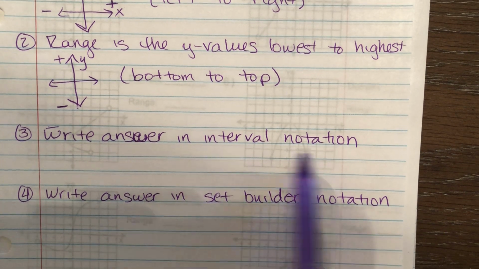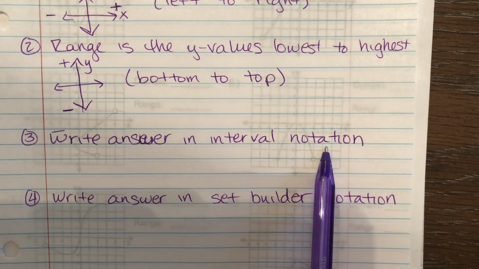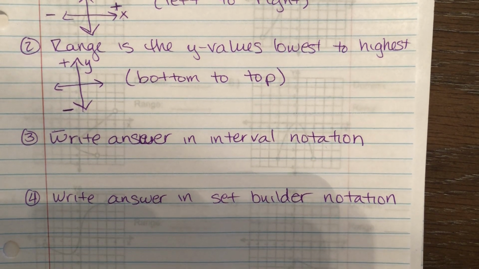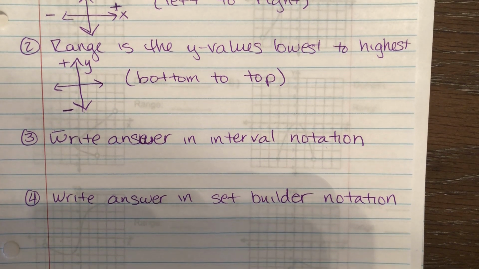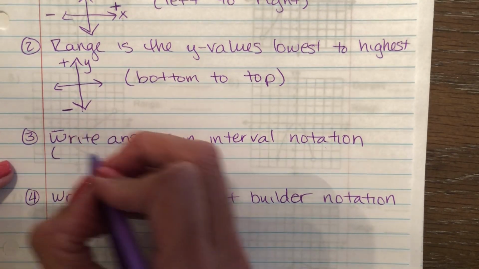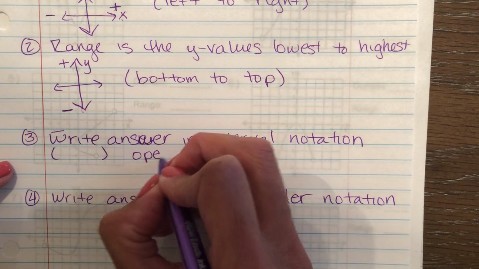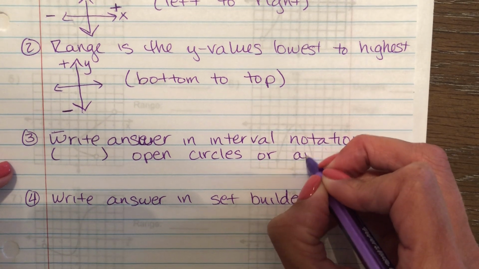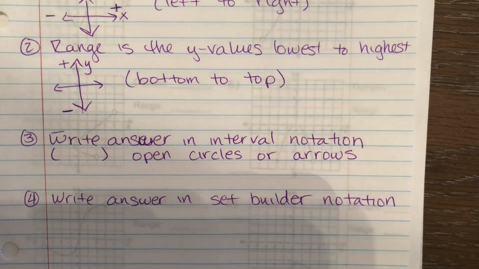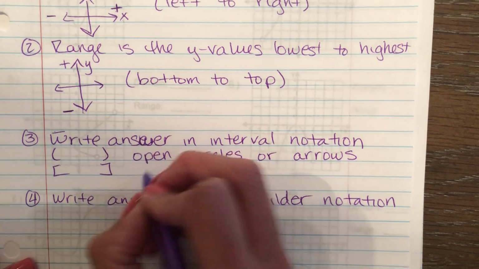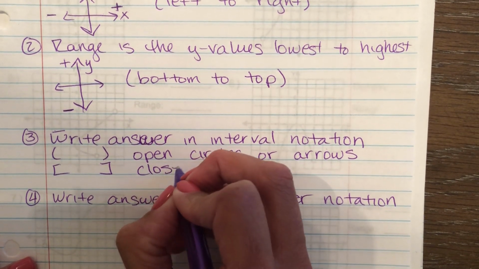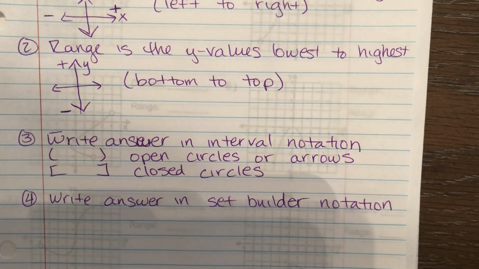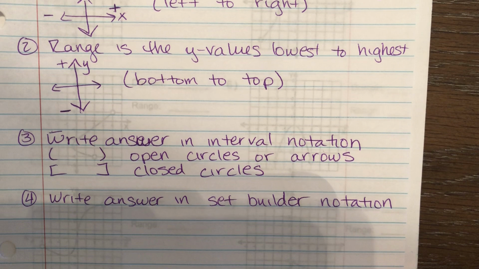So let's talk about interval notation. Interval notation uses parentheses and brackets. So if you are using a parenthesis, that means you have an open circle. So you use parentheses for open circles or for arrows on your graph. You use brackets for closed circles. And I'll show you what that looks like. We're going to do several examples in just a second.